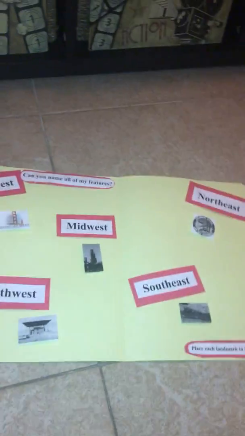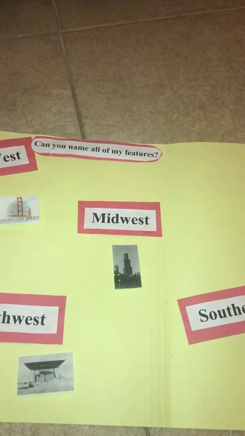All right, on to day 3. Day 3 is all about our landmarks. The instructions are very easy and simple. It is, can you name all my features?